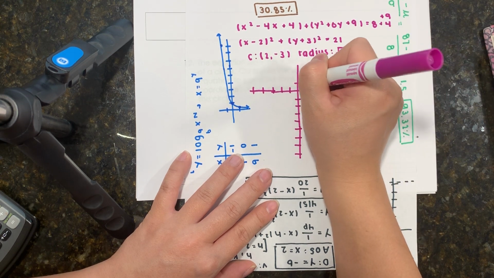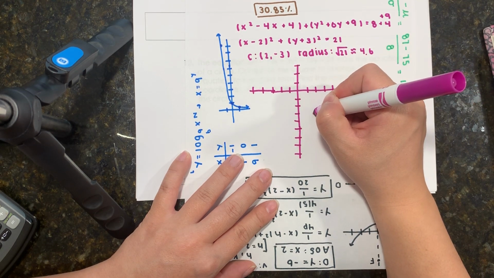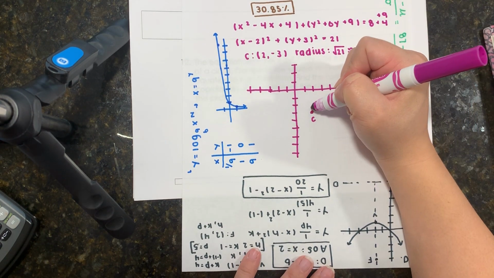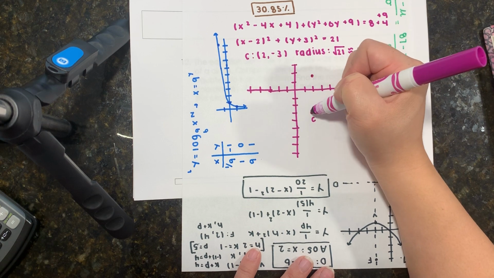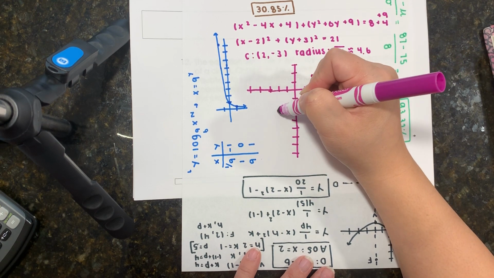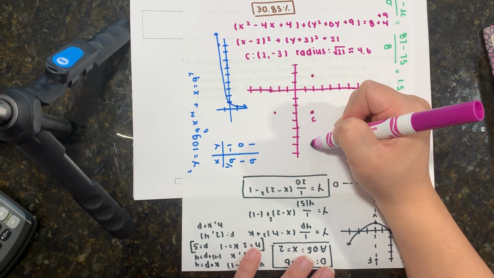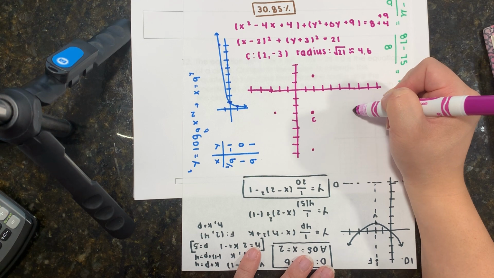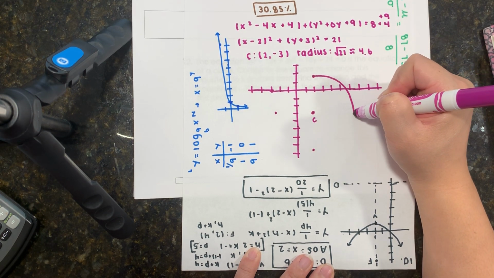This is about what it's going to be. So 2, down 3 would be the center of my circle, and the radius is approximately 4.5. So 1, 2, 3, 4 and a half in each direction, up, down, left, and right. And this is going to be my circle.